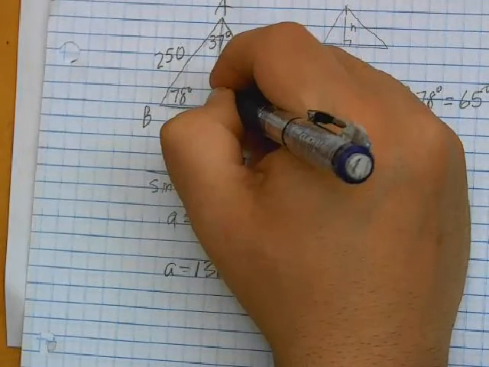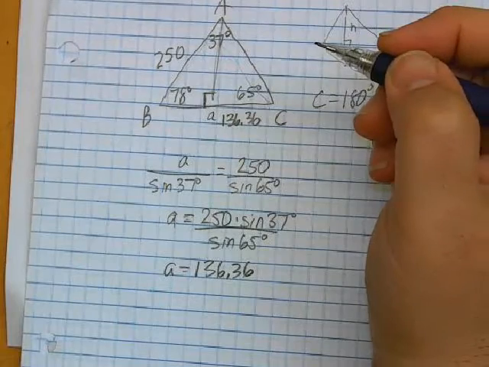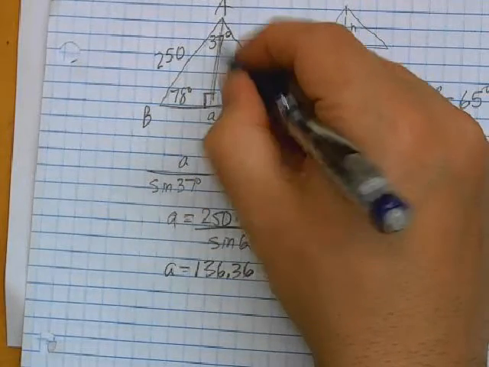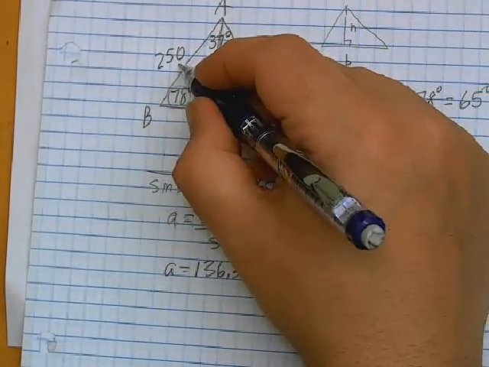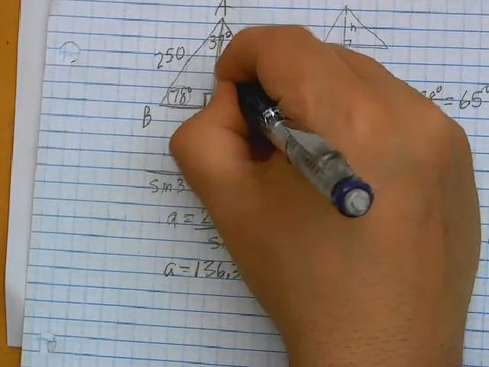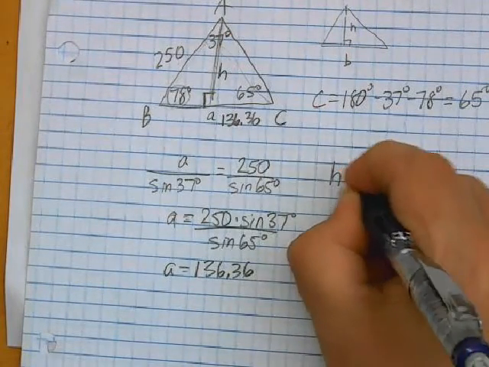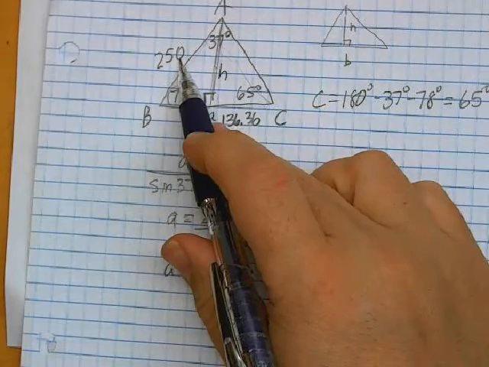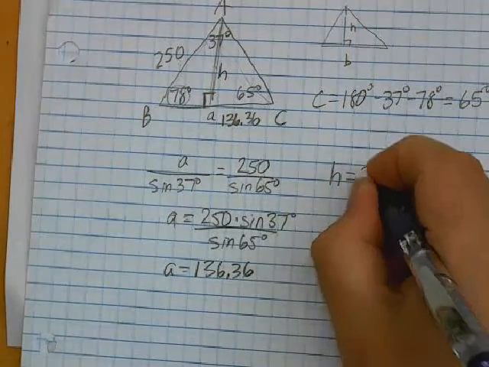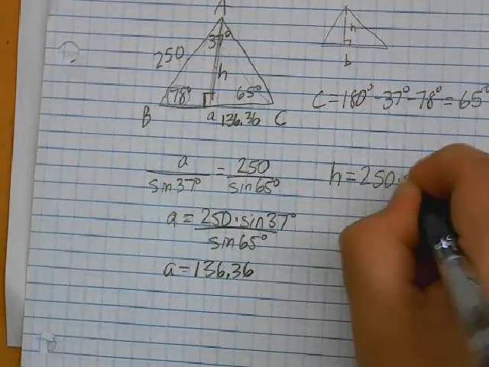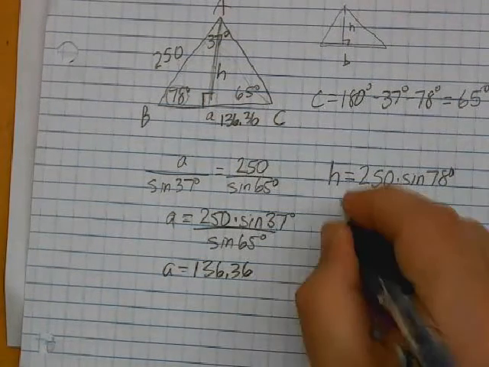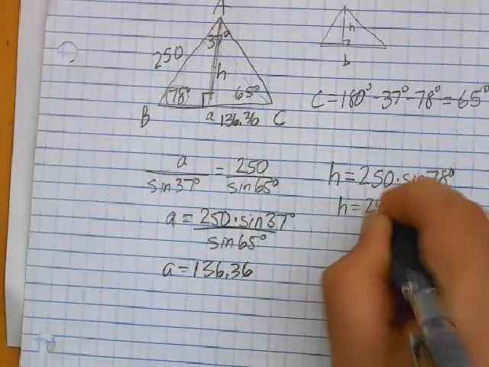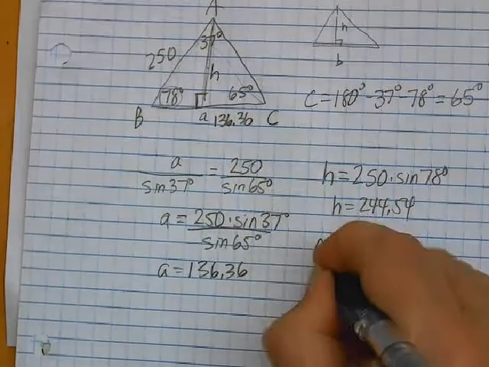So if I can find this height here, I can find the area of the triangle. Oh, so I see this little triangle here. Notice that if I use the 78 degrees, this is the opposite, and 250 is the hypotenuse. So my height is going to be equal to 250 times the sine of 78. And so my height is about 244.54.